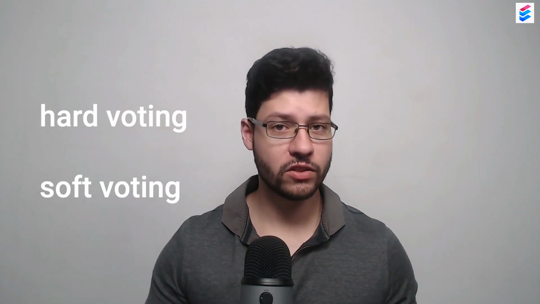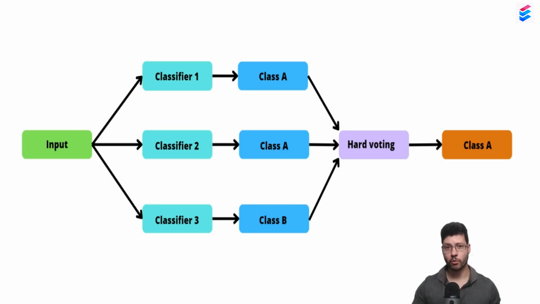Voting is the first ensemble method we need to talk about. It's a very popular ensemble learning method, typically used in the context of classification. There are 2 types of voting, hard voting and soft voting. In hard voting, each individual model in the ensemble votes for one class, and the class that gets the majority of the votes is predicted as the output.